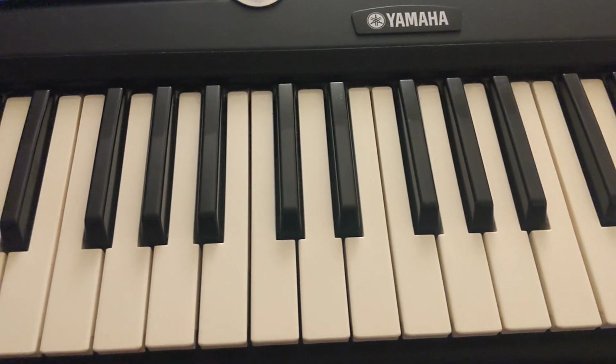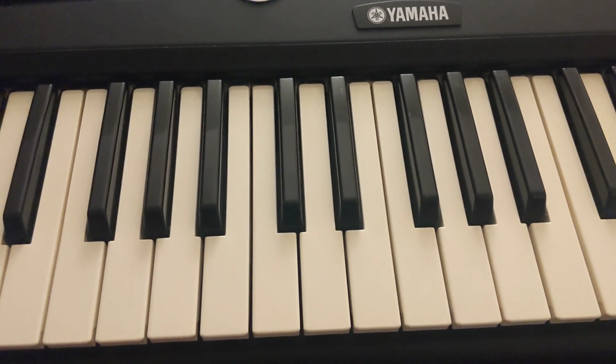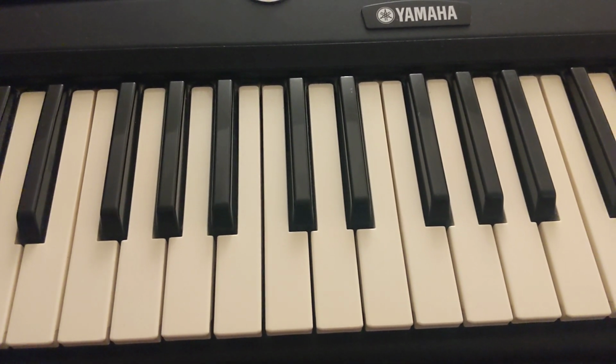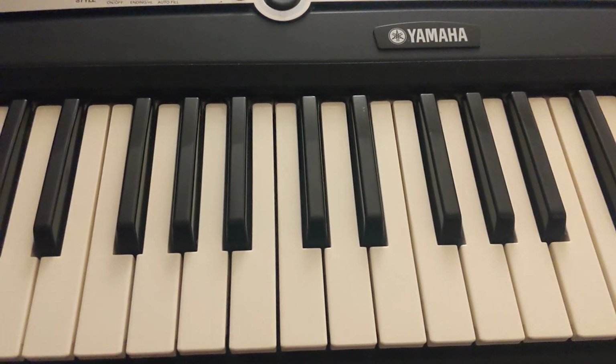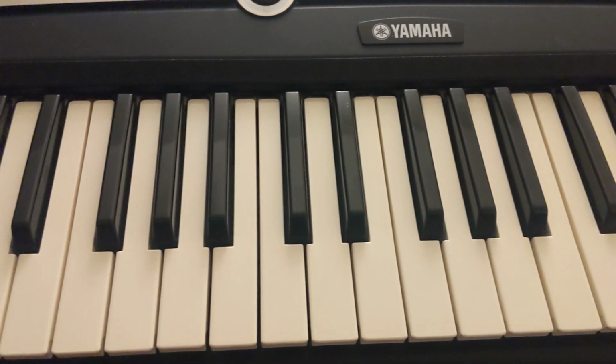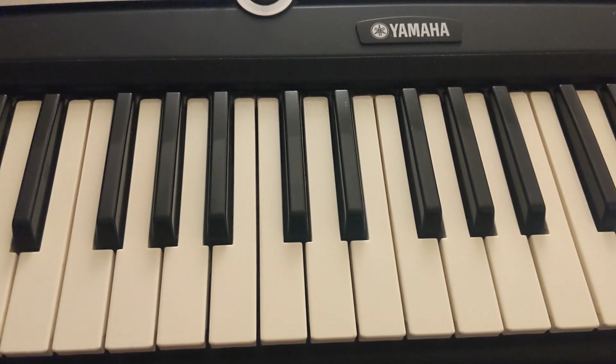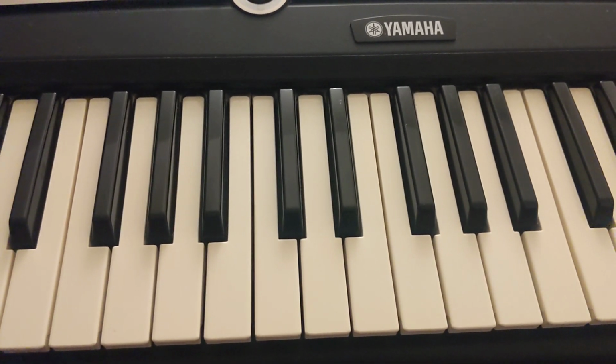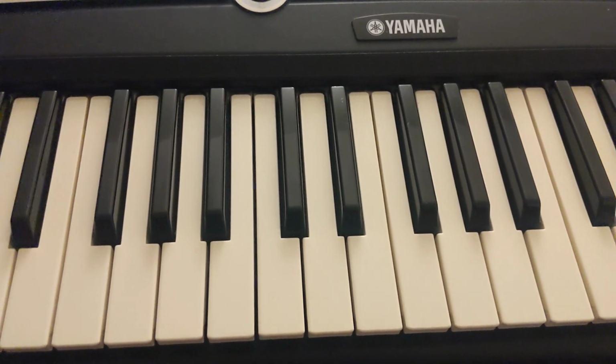Hey everyone, let's go ahead and continue to talk about pitch. We're going to talk a little bit about semitones and how we can talk about chords and scales when we are able to talk about half steps and whole steps, and how the chords and scales are different patterns of whole steps and half steps.